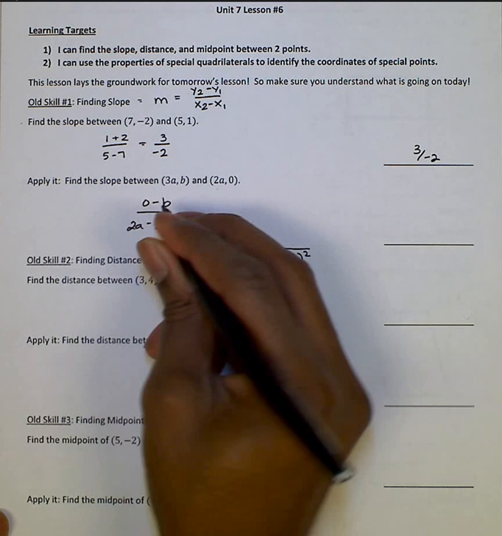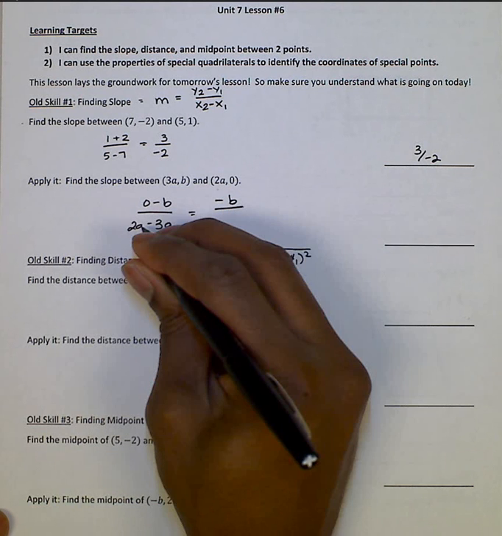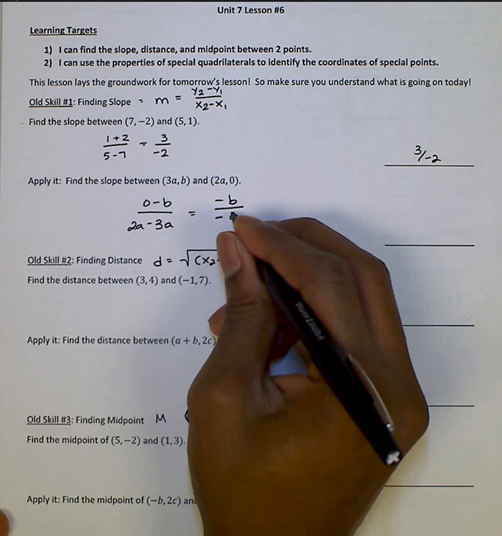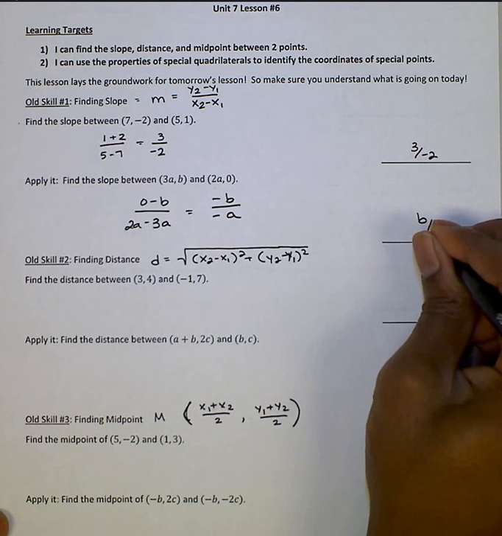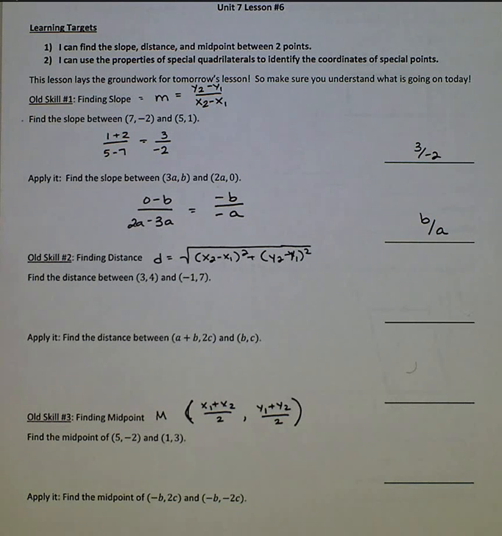So 0 minus b gives us negative b, and 2a minus 3a gives us negative a. Negative b over negative a, negative over negative makes it positive. Our slope in that case would be b over a. So we're still able to find the slope even with different numbers.